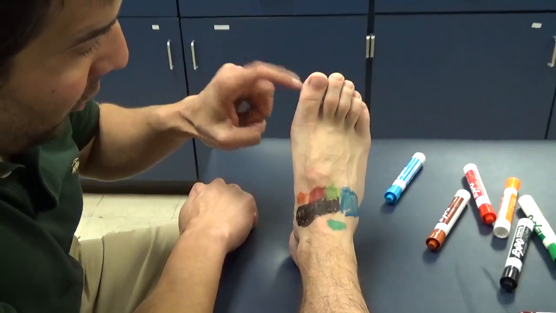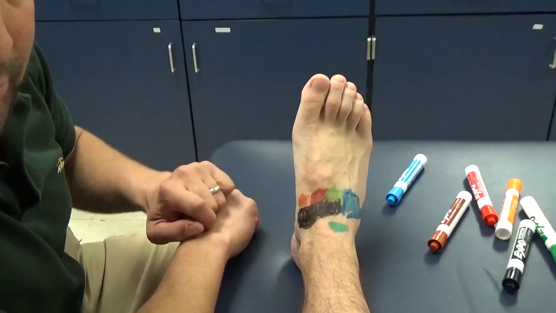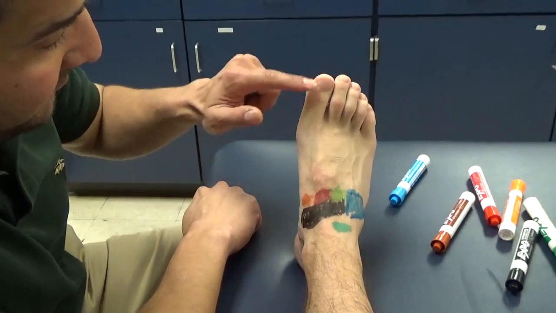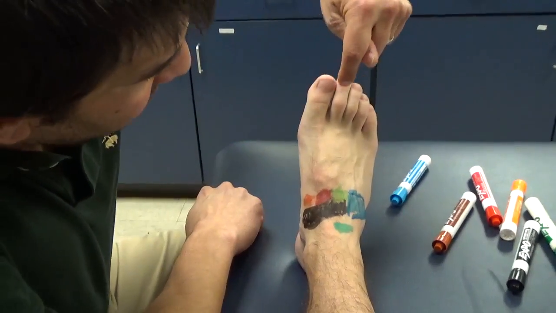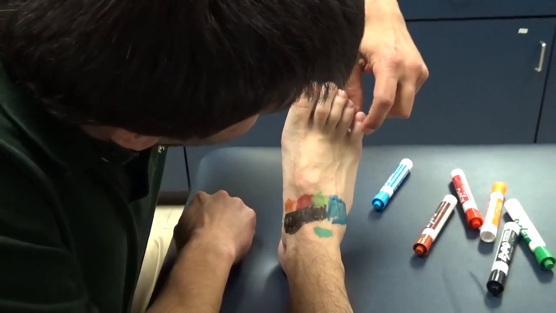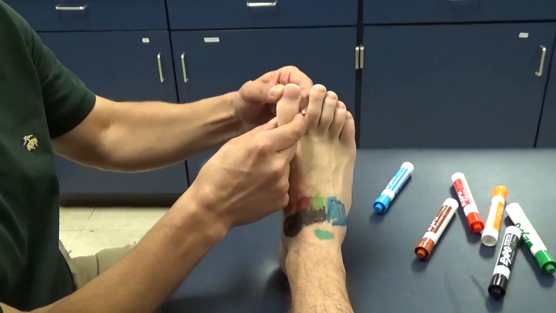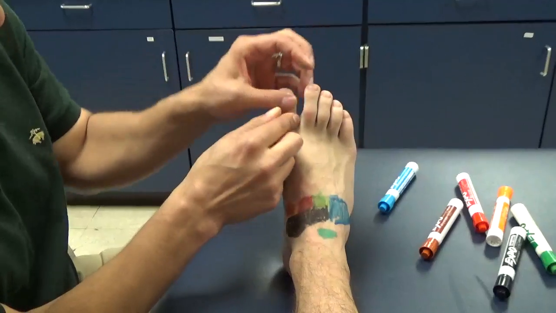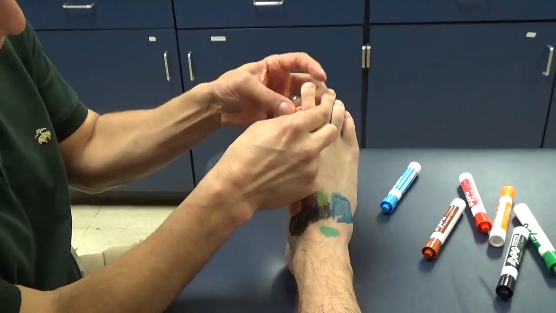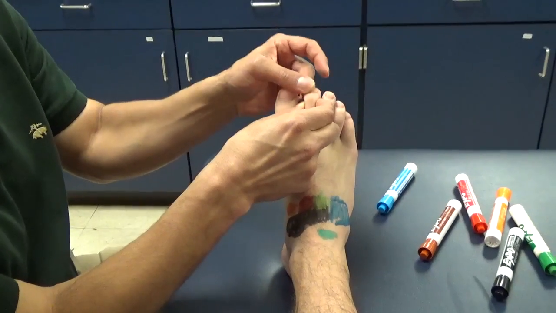Note, only the hallux, or the first toe, does not have a middle phalanx. It only has a proximal phalanx and a distal phalanx. All the other toes have a middle one. Even this little fifth guy still has a middle phalanx. This is your interphalangeal joint on the first toe, and on every other toe you have a proximal interphalangeal joint and a distal interphalangeal joint.